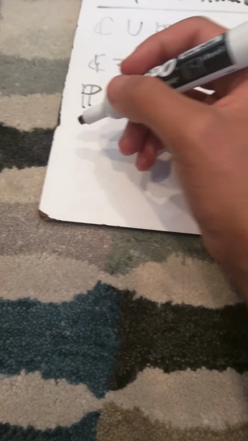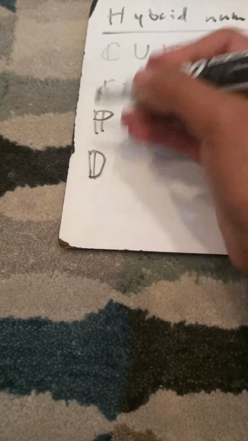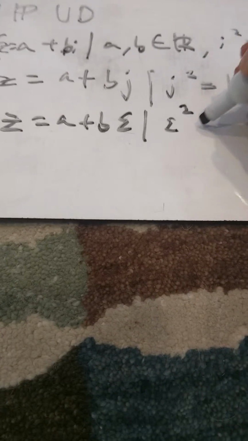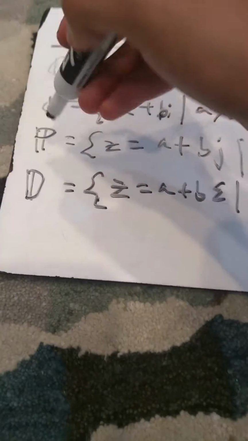And also we have D, the dual numbers, which equals the set of all z, where z equals a plus b epsilon, epsilon from the Greek alphabet, where epsilon squared equals 0, and a and b are real numbers. So this is just a combination of all three of these, as you can see.